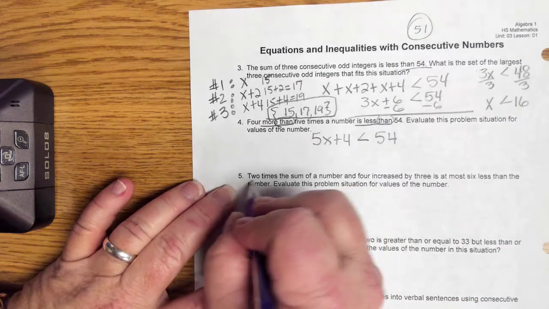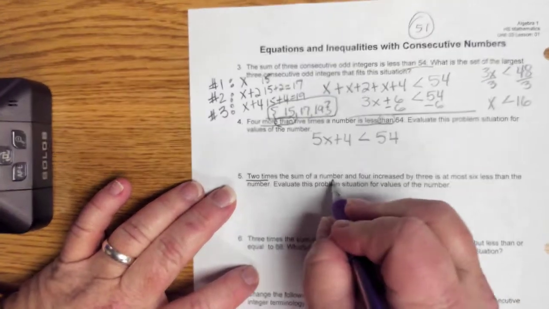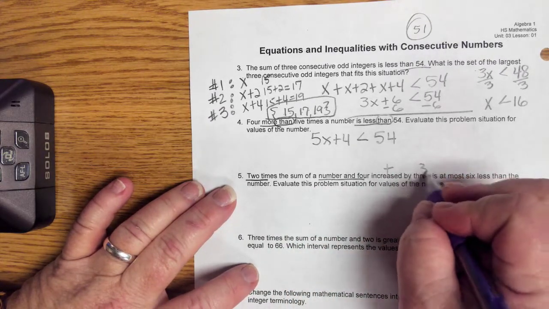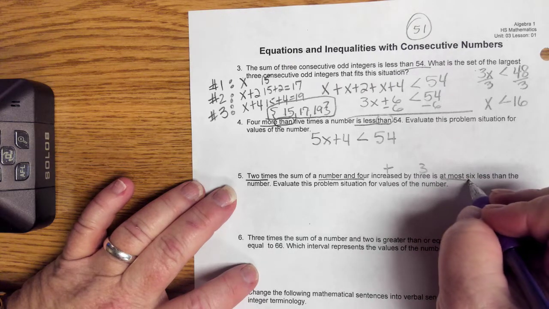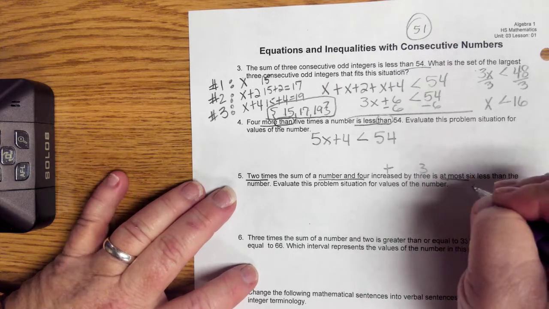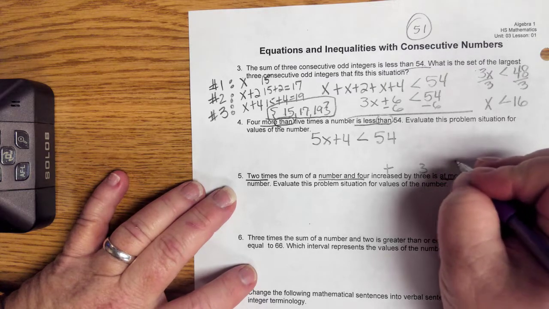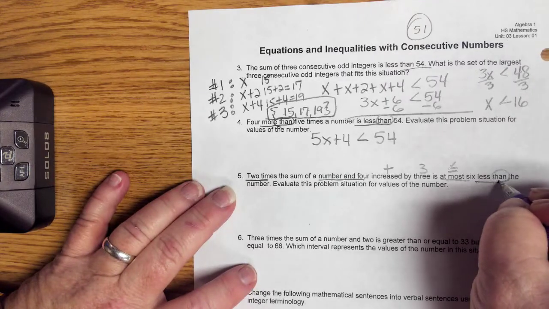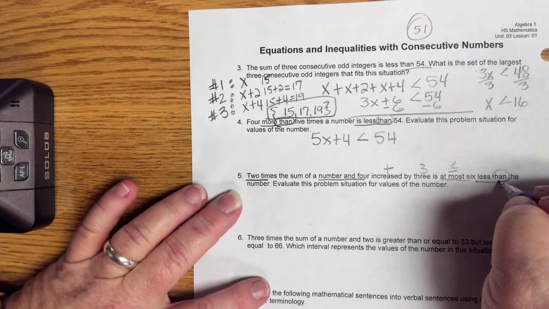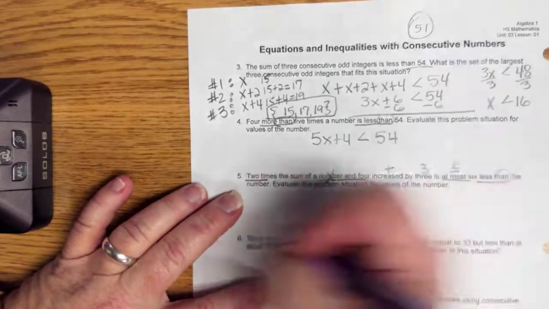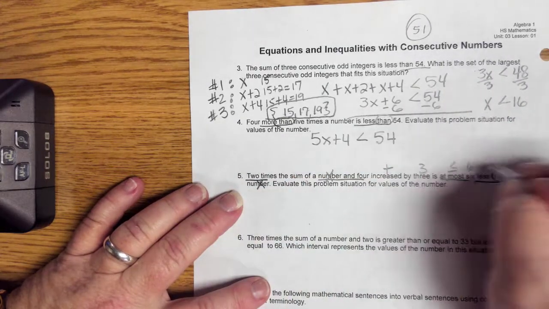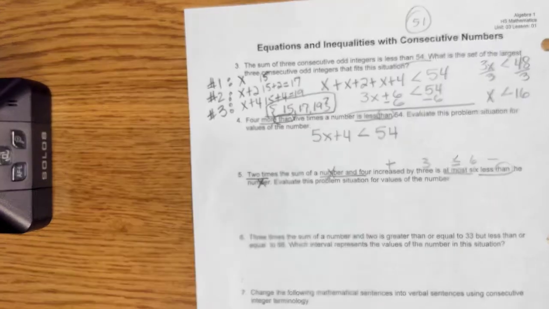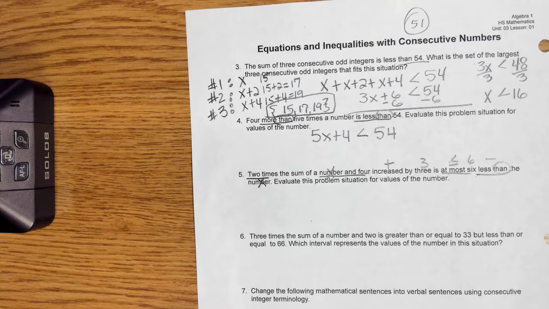2 times the sum of a number and 4 increased by 3 is at most, ooh, this is a complicated one, is at most, which means that's going to be a less than or equal sign. 6 less than the number. Ooh, so I got X, I got the number, I've got a 6 less than, but it's a less than. So, all right, this is a fun one. Let's figure out, what is it going to look like?